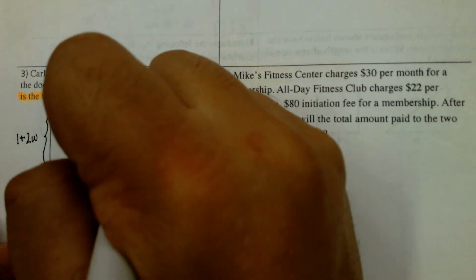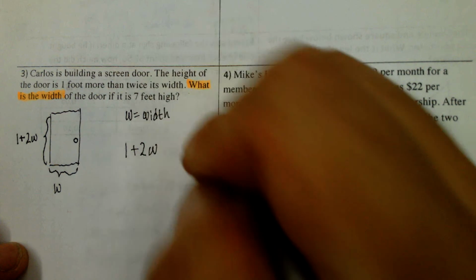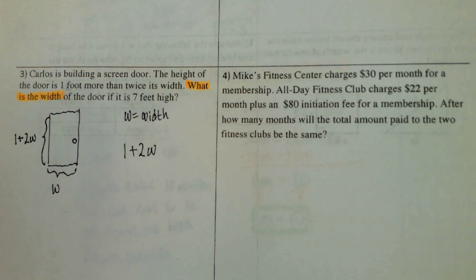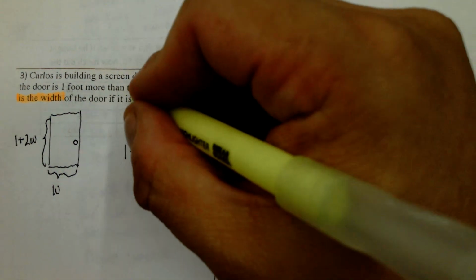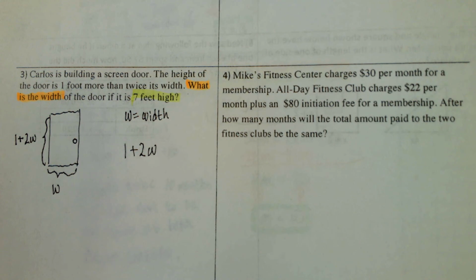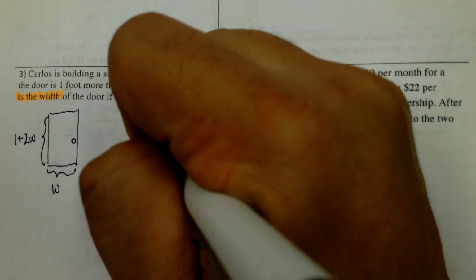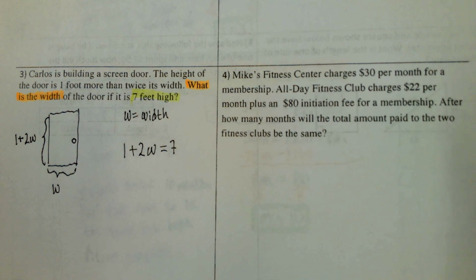So they tell us it's 1 foot more, 1 plus, twice the width. Then later on, they tell us something else that's important. How high is this door? 7 feet high. So they're just telling us 1 plus 2W equals 7. So that's a very easy two-step equation to solve.